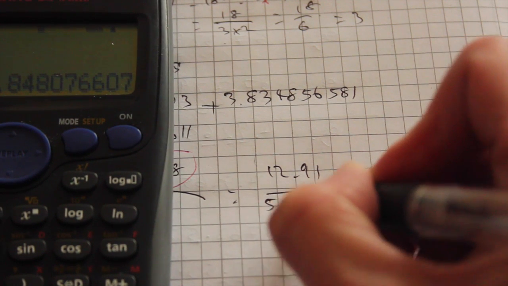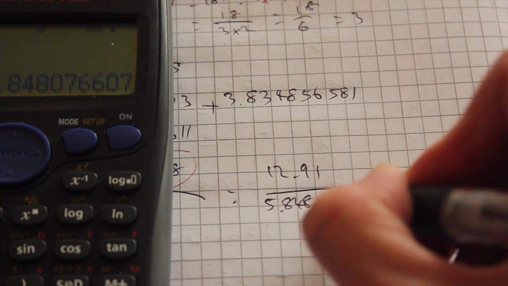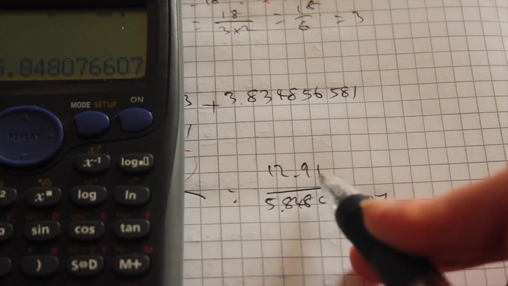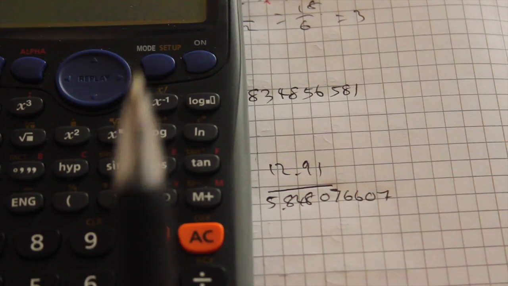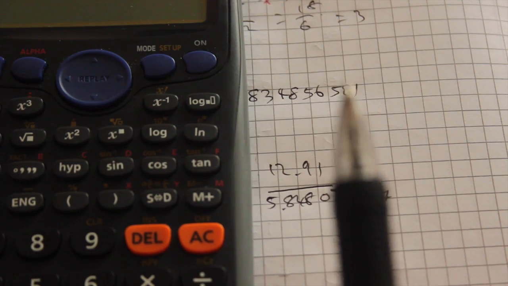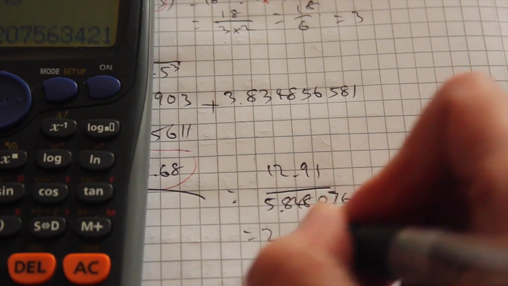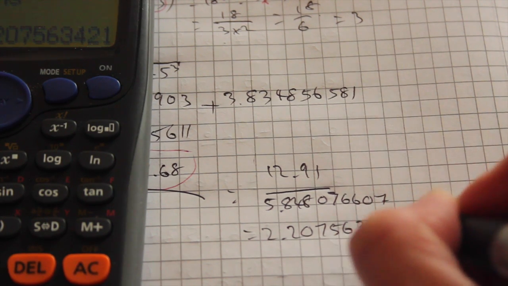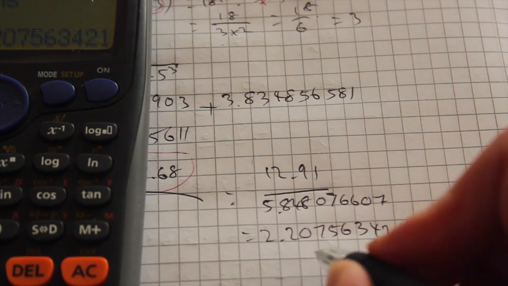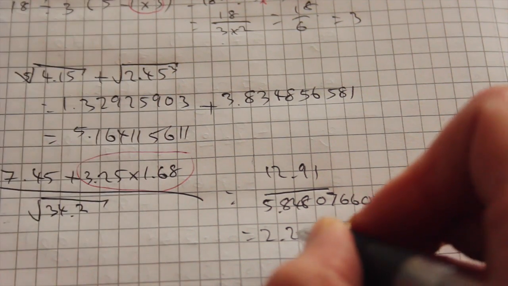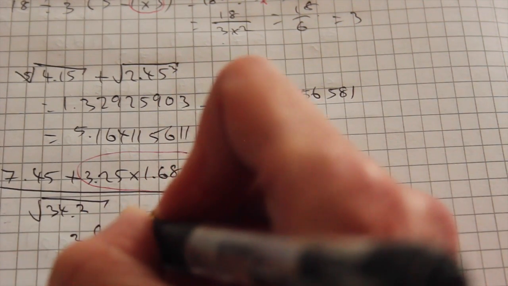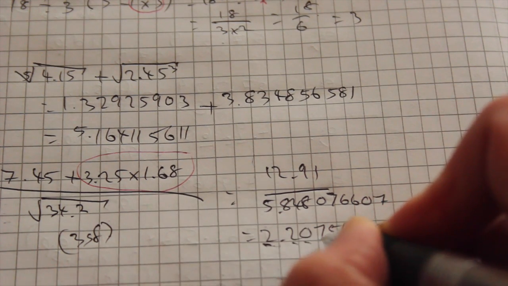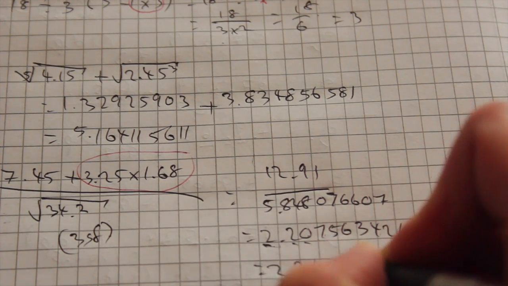Write it down. Now never clear your calculator in a wee sum like this, because what I can do is put in 12.91 divided by answer. So 12.91 divided by answer to give me an answer of 2.207563421. Now the question wanted 3 significant figures. That's if it wanted 3 significant figures, I'll just add it in, 3 significant figures. You'd start at the beginning, 1, 2, 3. The 7 would change that up to a 1.